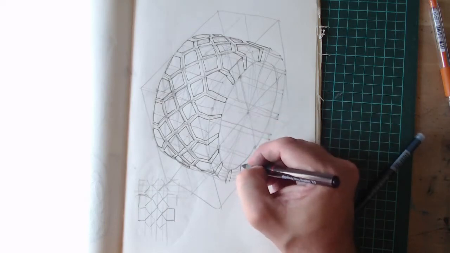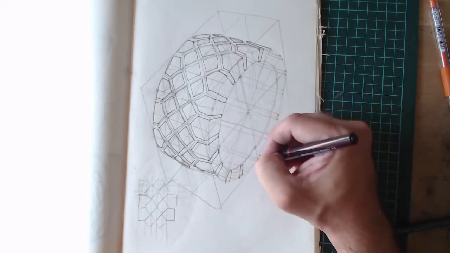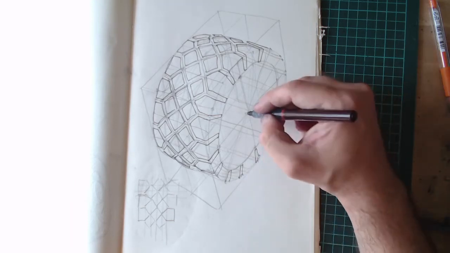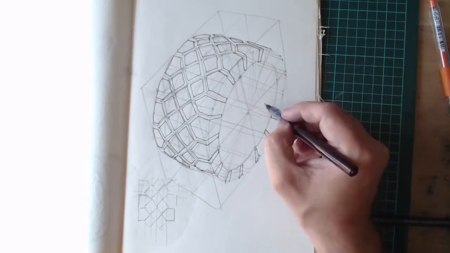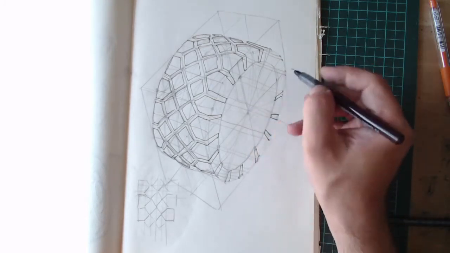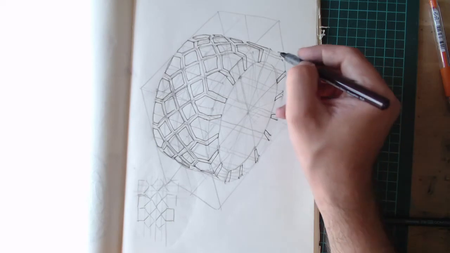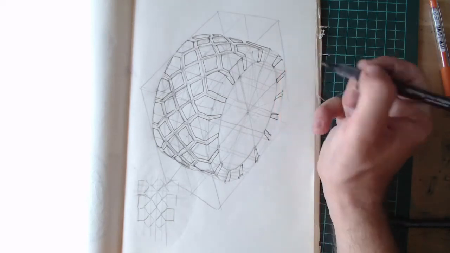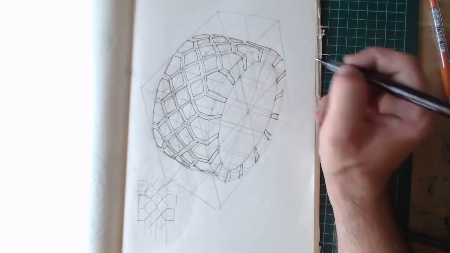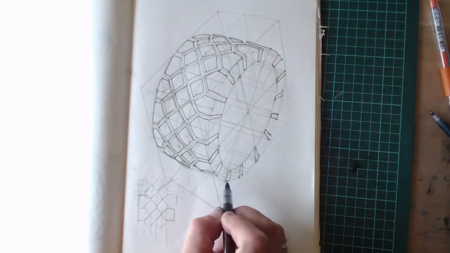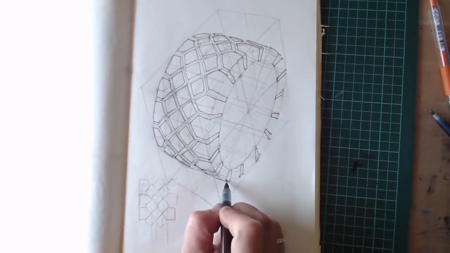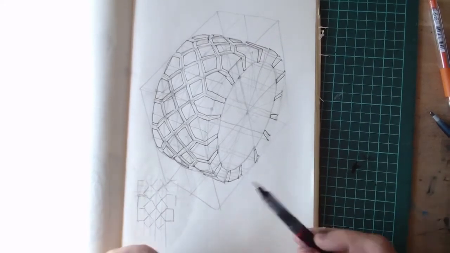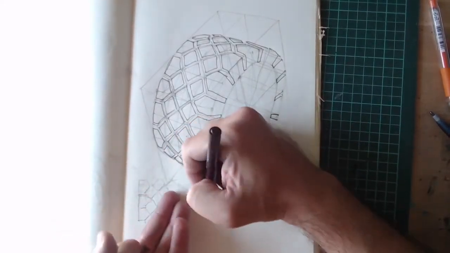Same, I follow this. And here for this line it will be this.